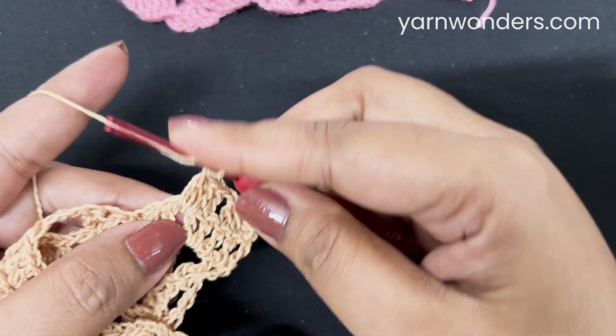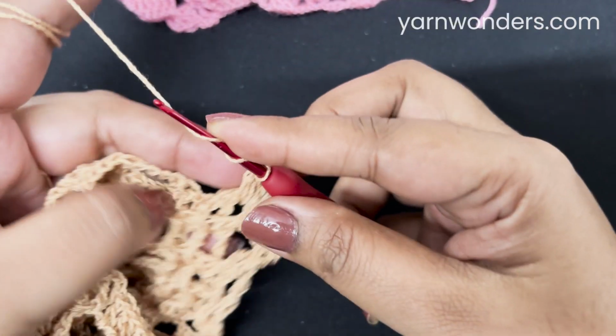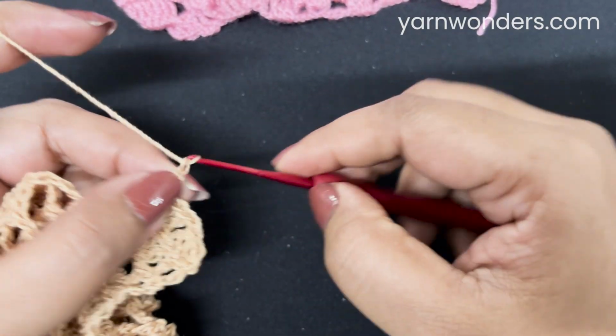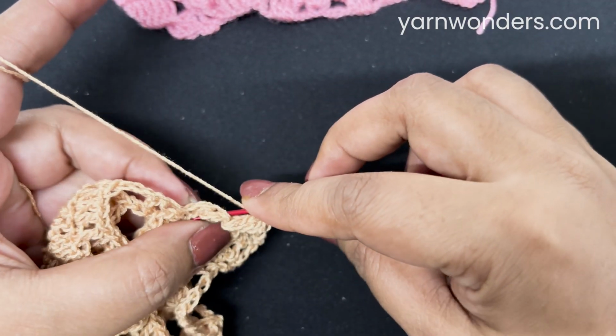Okay, now since this is an odd row, you chain 3 and start your group of 5 stitches with a back post.